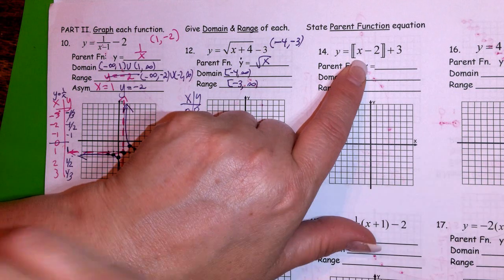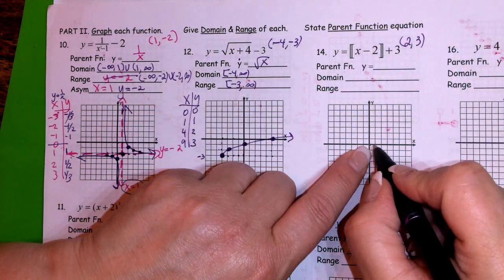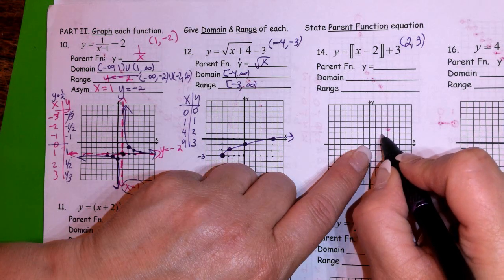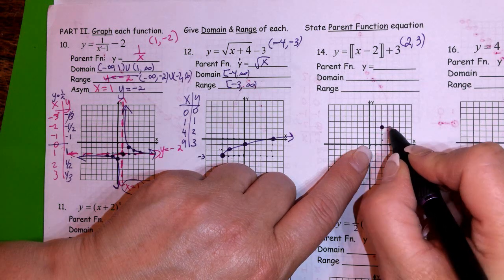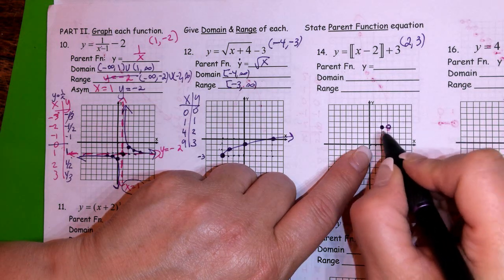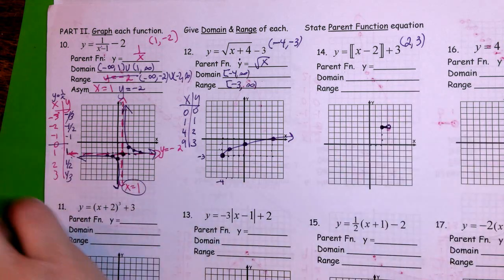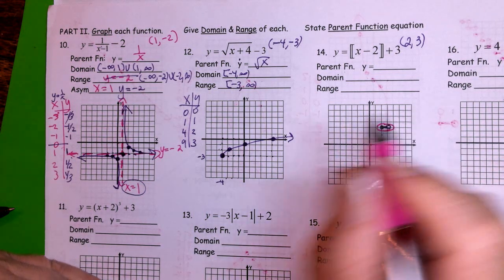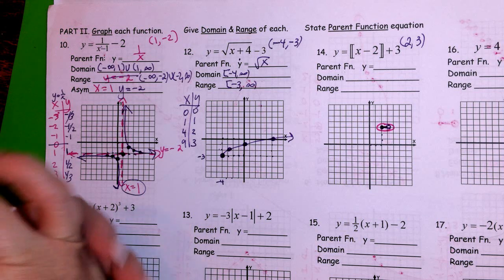Now, looking at this greatest integer. Your HK is 2, 3. So now we're going to go over 2, up 3. That's where your new closed circle is going to be. Your open circle is going to be right here. All the values between 2 and 3 are going to round down. Now, we want you to circle your new starting point, because that's what we're going to be looking for on your quizzes and tests.